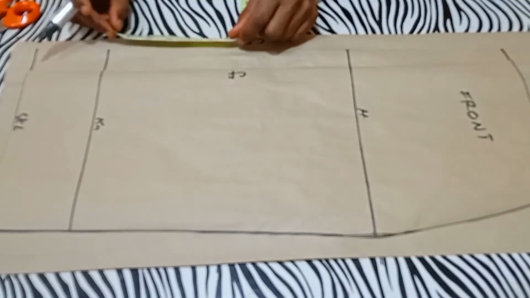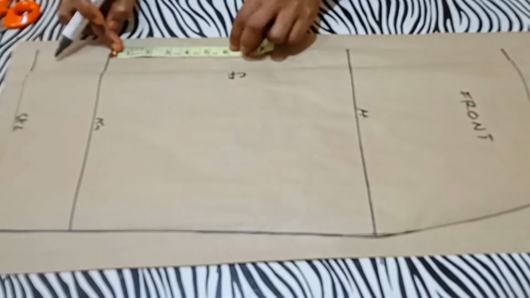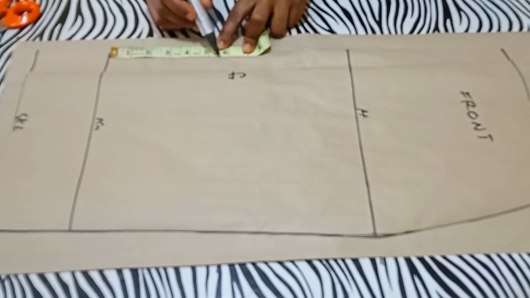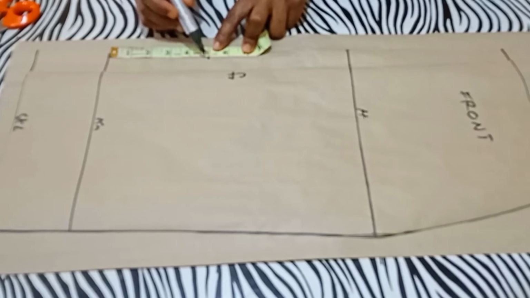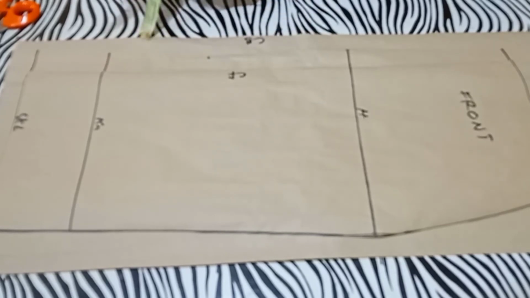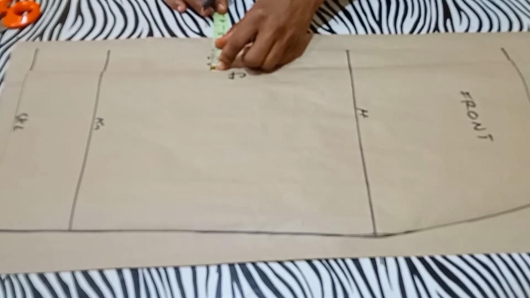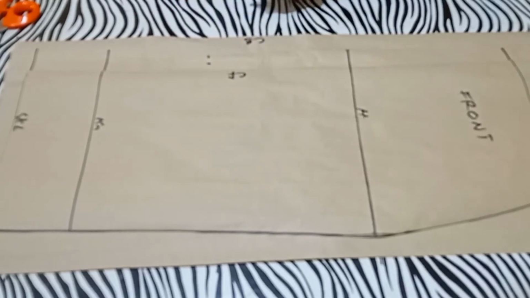Then from the knee, I go up between 5 to 6 inches to get the slit length. Let me use 5 inches. Then from the center front, I go about 1/2 inch towards the back. So connecting these points, 1, 2, 3, I get the butt sitting and the zip allowance for the back.